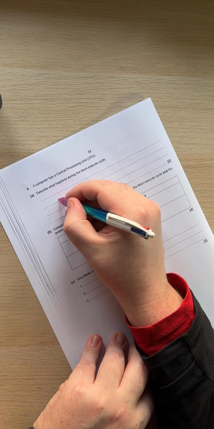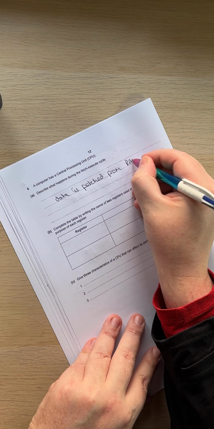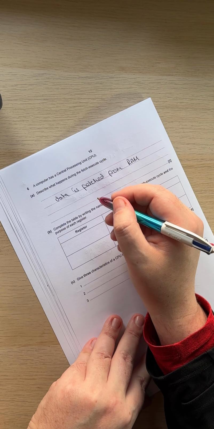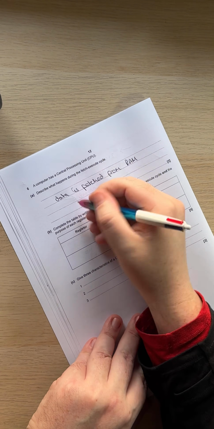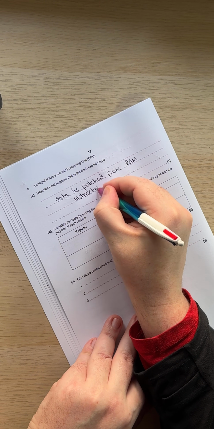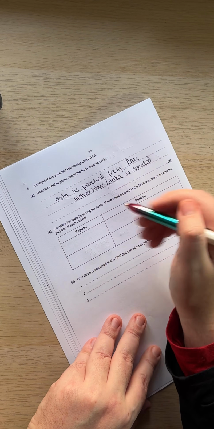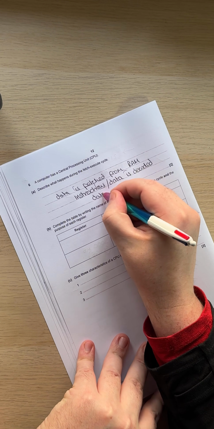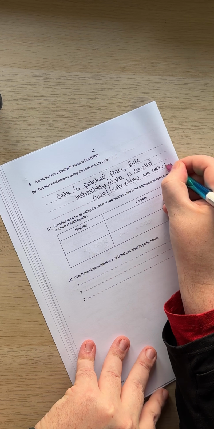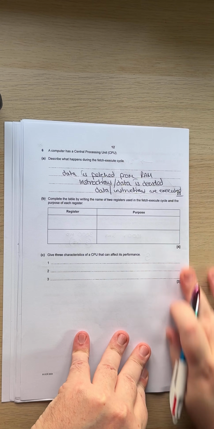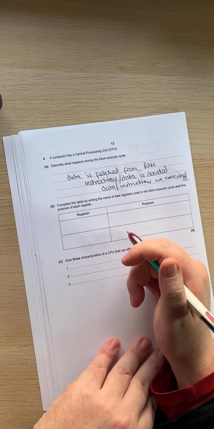So I'm going to say data is fetched from RAM. Don't think we need to mention the program counter and all those registers at the moment. I'm going to say instructions or data is decoded. Remember, it's fetch, decode, execute cycle. So then data or instructions are executed. I sound unsure because I'm not really sure why that's a question worth 2 marks. But there's no mention of the registers there because that's the next question. So yeah, I'm going to stick with that for the time being.